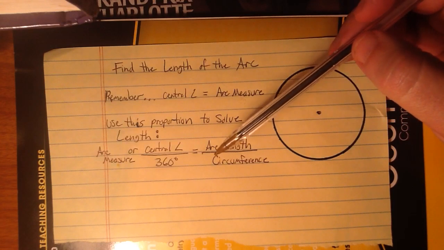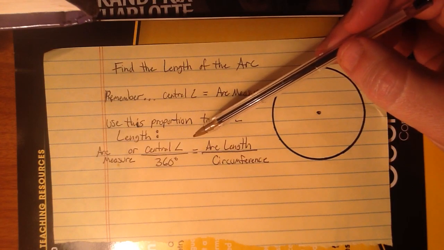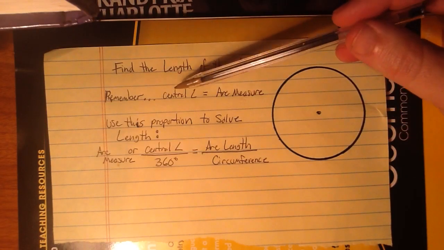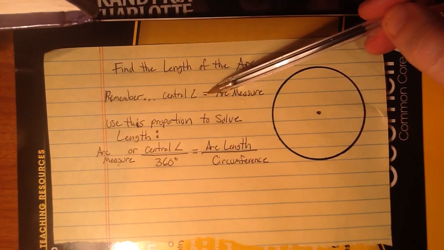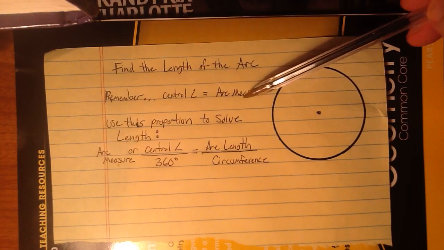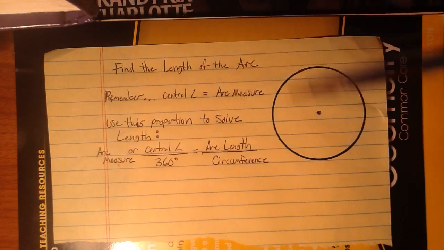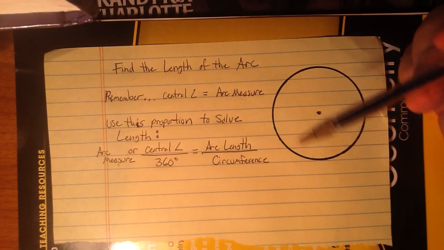So we're going to do a couple of examples really fast about how to use this, keeping in mind that the central angle equals the arc measure. We went over that in the first lesson. Hopefully you saw that video, Monday.